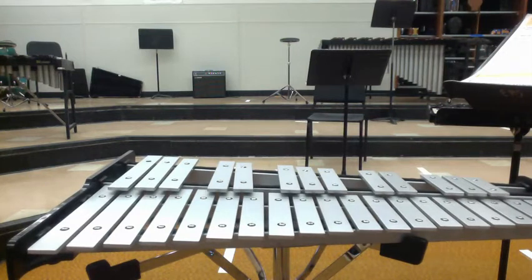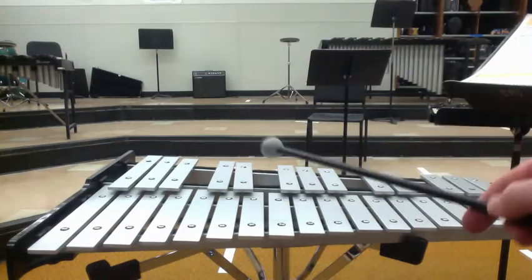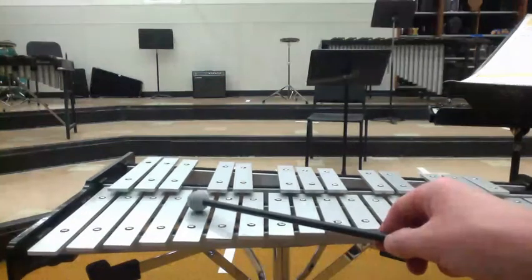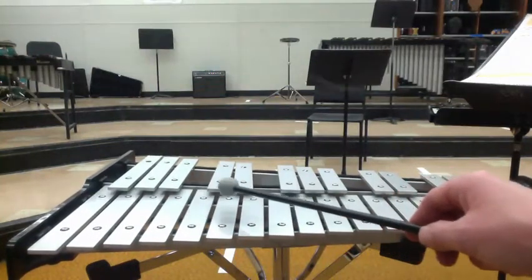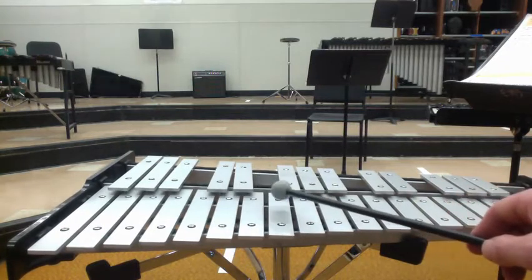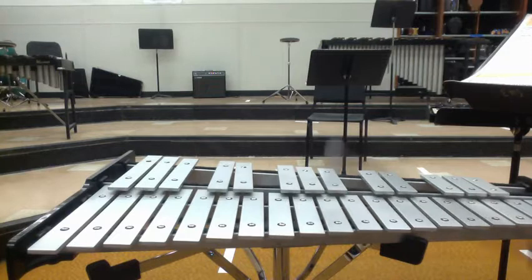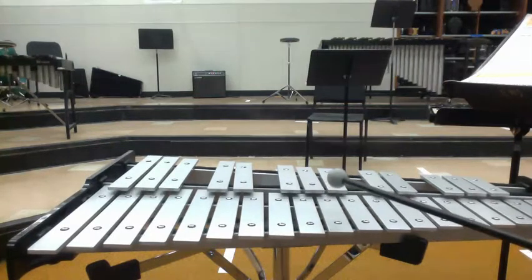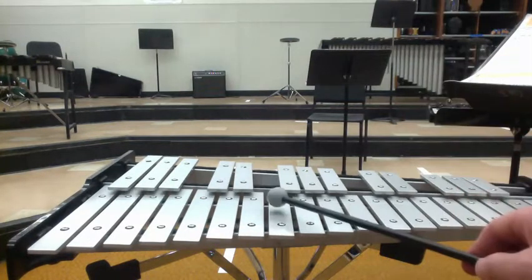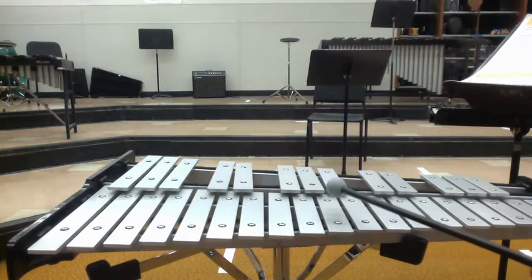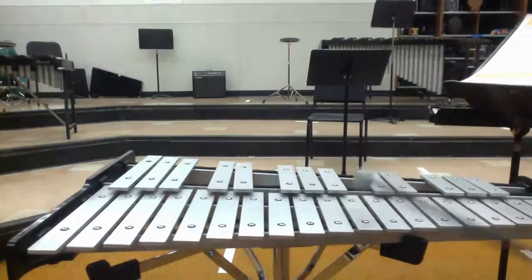You can also find any other note. Let's say you're trying to find A, and you know for sure that this is C, you can use your alphabet to find A. So it's C, D, E, F, G, then remember we start over at A. There's A, right? Same thing, if you start on F and you want to find B, just use your alphabet. F, G, start over with A, B.